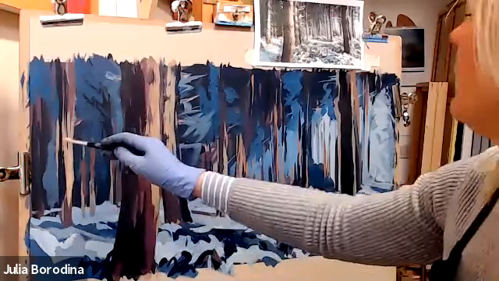So again, I'm still going very vague and pattern-like. I'm not painting accurately the trees, way far from it. That extra accuracy might not even come to this sketch.